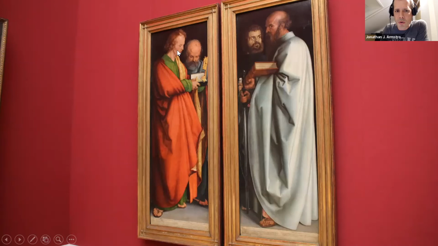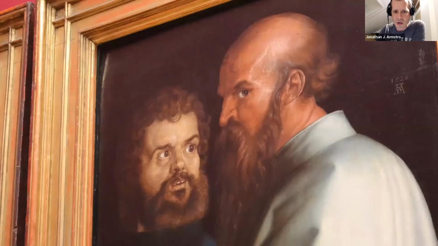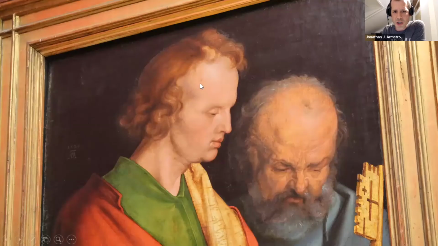And so, many will point out that this is also a depiction of the four temperaments. Look at this. Let's go over here. We have John the Apostle, looking young and fair and sanguine. We have Peter here, portrayed as a phlegmatic character, sort of enervated, lack of energy, and looking sort of down on his luck almost.